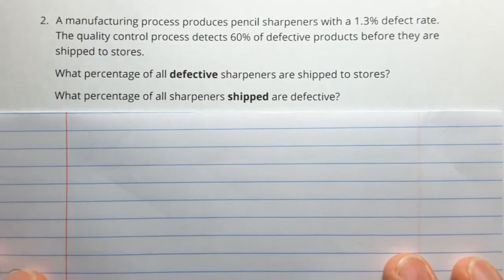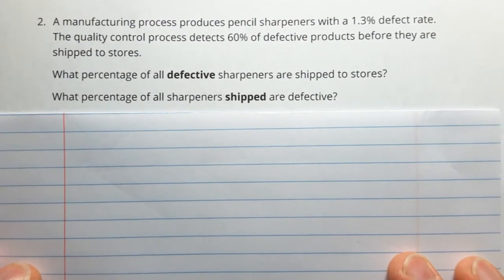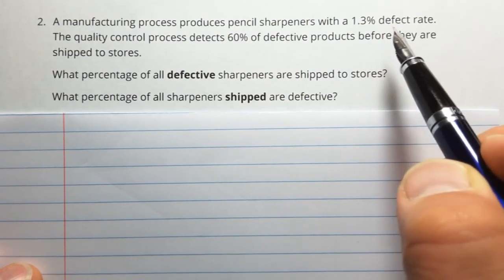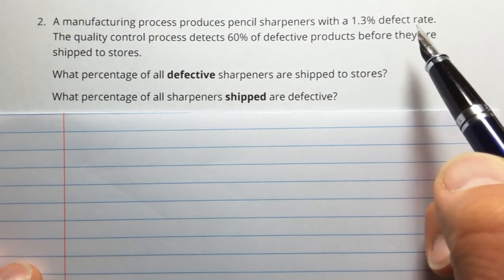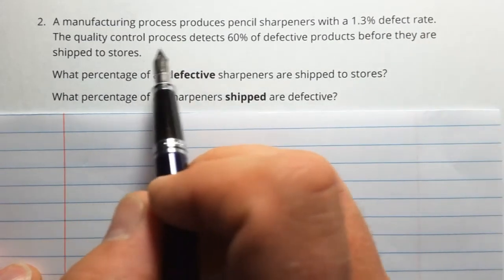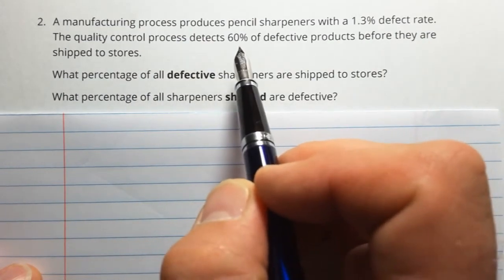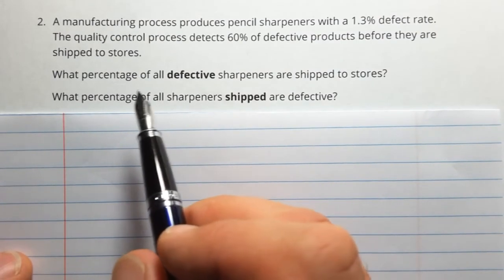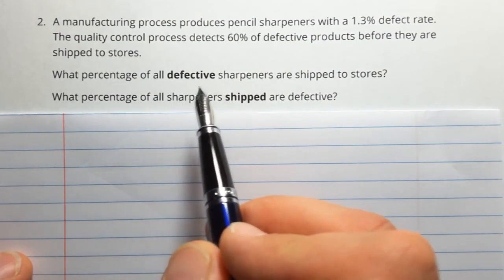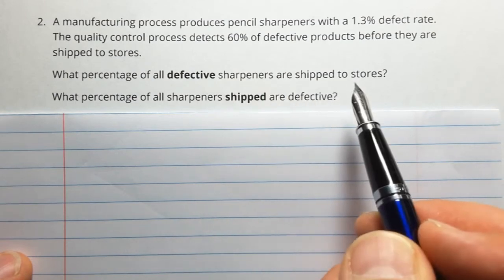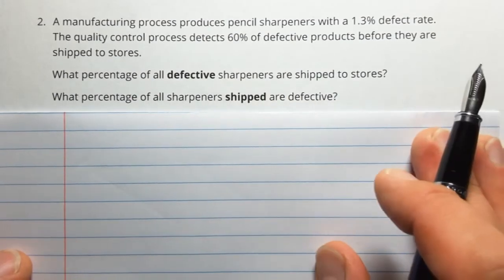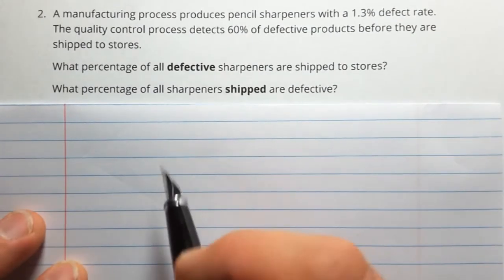Okay, we've got a manufacturing process that produces pencil sharpeners with a 1.3% defect rate. So 1.3% of all of the sharpeners are defective. The quality control process detects 60% of defective products before they're shipped to stores. Two questions. What percentage of all defective sharpeners are shipped to stores? And then what percentage of all sharpeners are defective? Now I'm going to draw a tree again to help make sense of this.